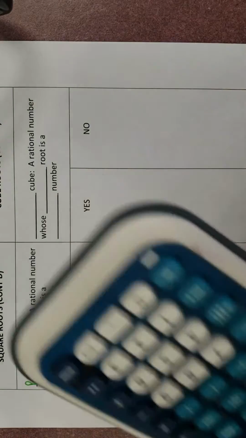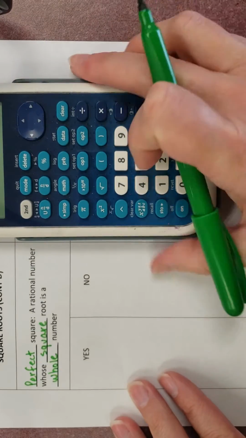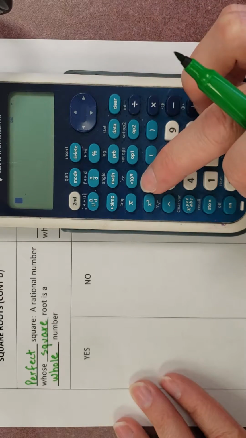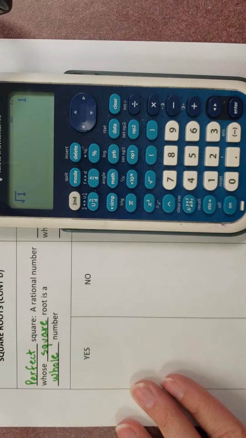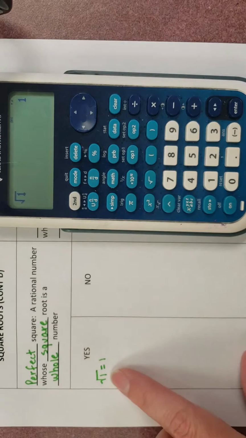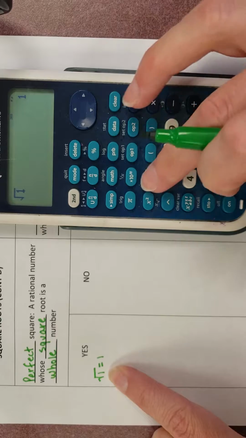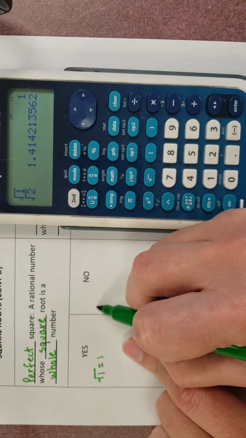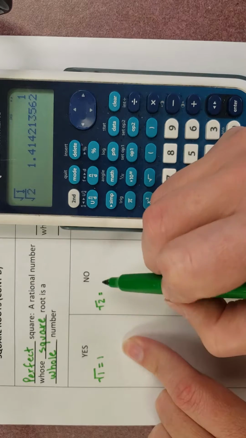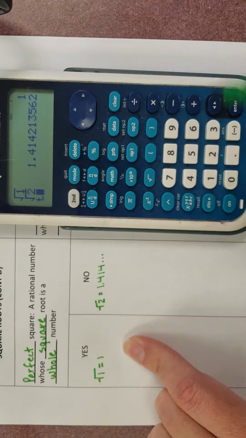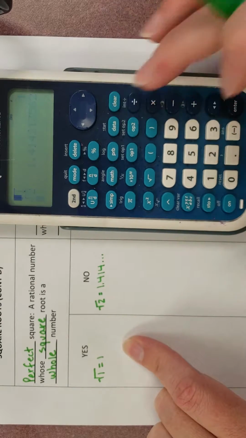Now, if you've been using our calculators, the button for a square root is here, above the 7. So square root of 1 is 1. 1 is a whole number. So we can say that the square root of 1, because it equals 1, 1 is a perfect square. Square root of 2 is this long decimal, so it's not a whole number. So 2 is not a perfect square because its square root is this long decimal that is irrational, doesn't end, doesn't repeat.